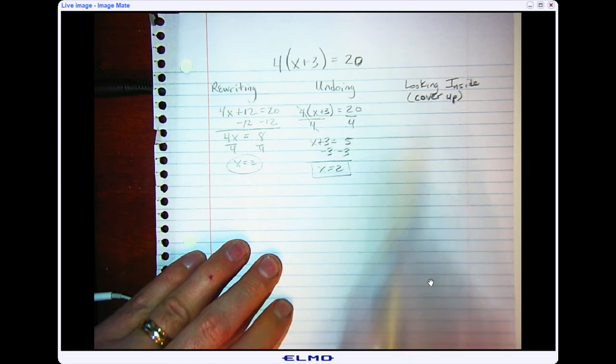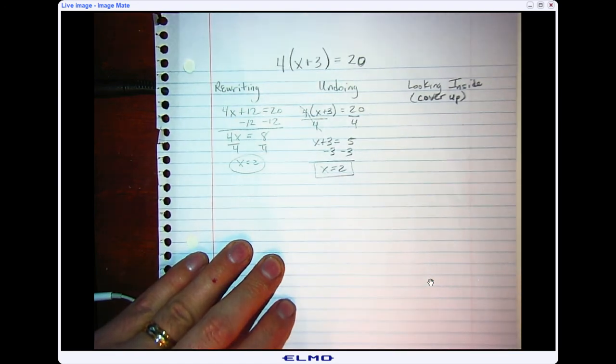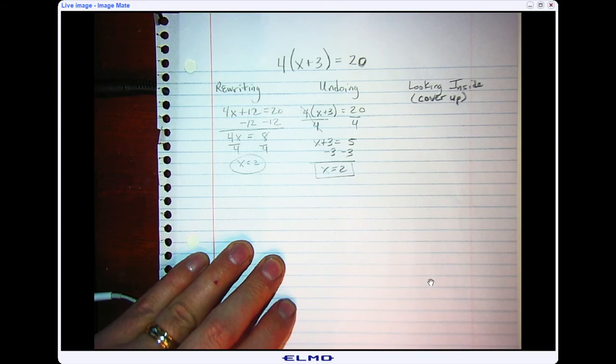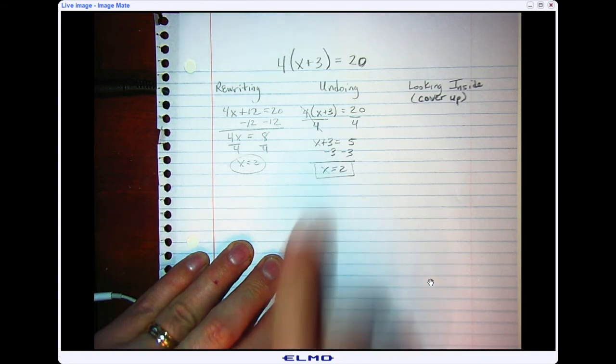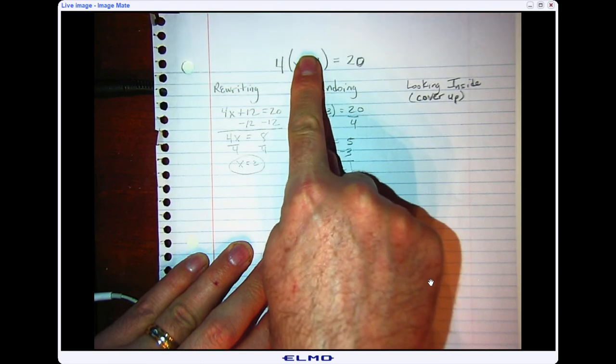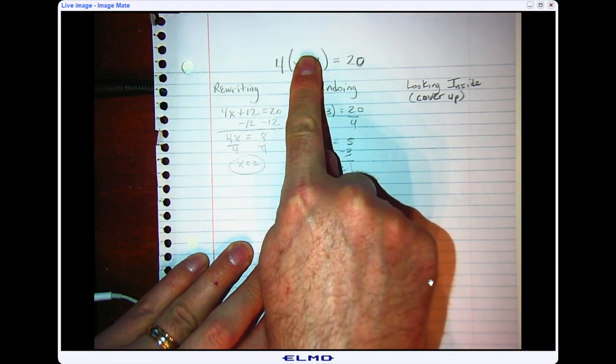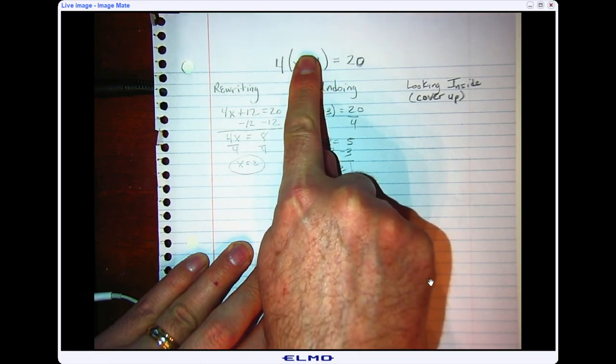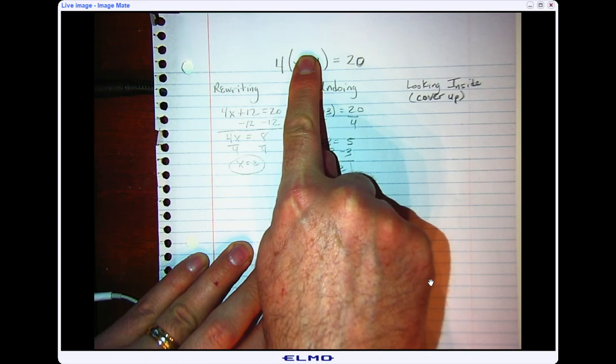The third way is called looking inside. I like to call it cover up. It's usually when you have a grouping symbol, such as a parentheses, a bracket, a radical sign, absolute value, something like that. So if I just take my finger right now and I cover this up, and it's right next to a parentheses, so 4 times something has to be 20. So think about that mental math, it has to be 5.